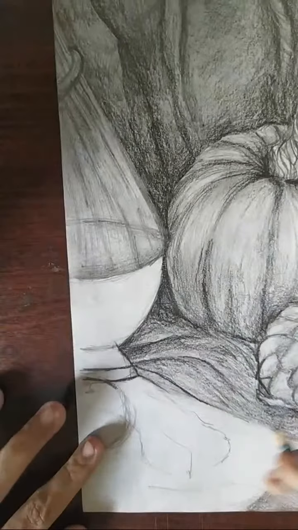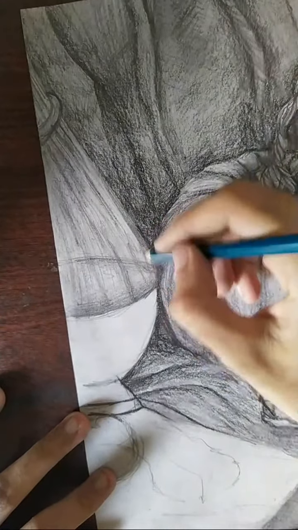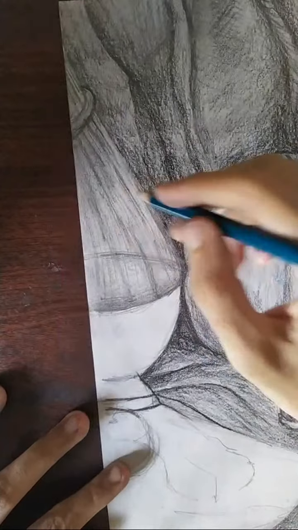Okay, there you finish that transparent. You can feel that transparent thing.